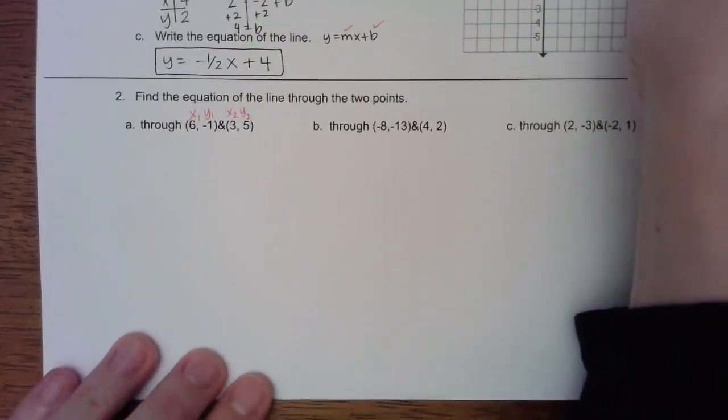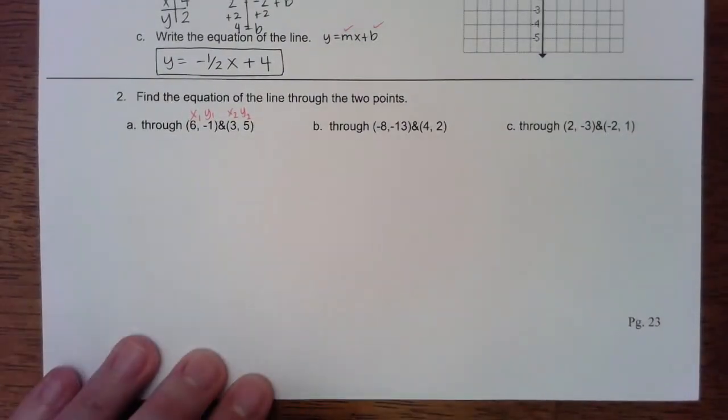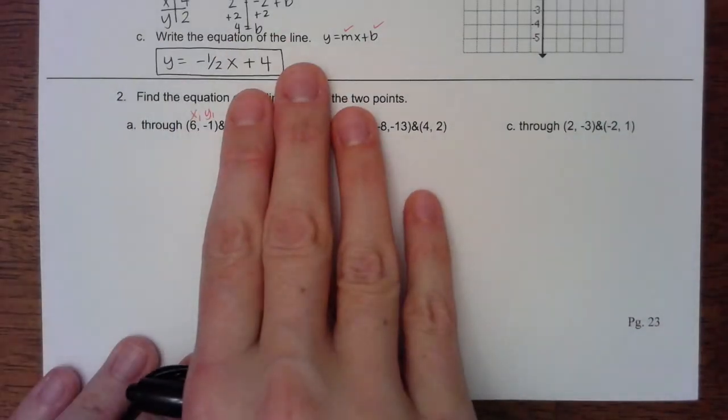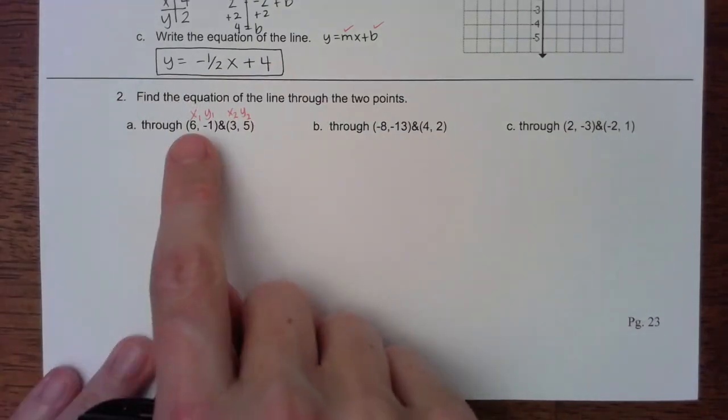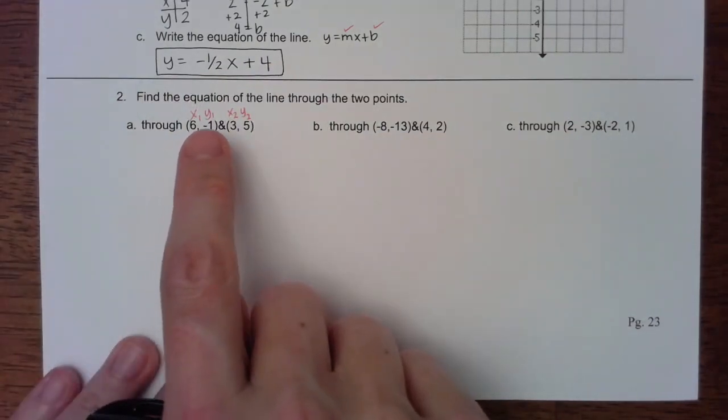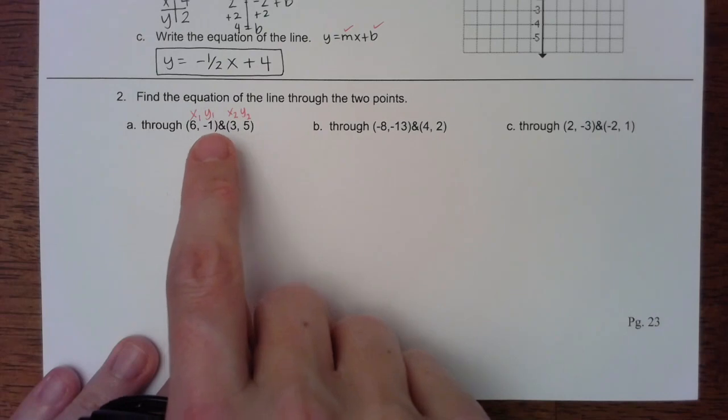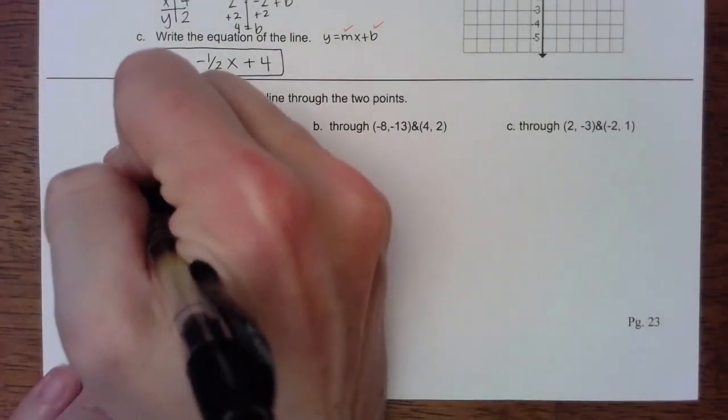So what's different about these questions than the ones we did in 2.4 is on 2.4 they told us the slope and then they told us one of the points that was on the line. So in today's notes, we have to start by finding the slope first. We can't do a BMXY chart until we know what the slope is. So I'm going to start by finding the slope.